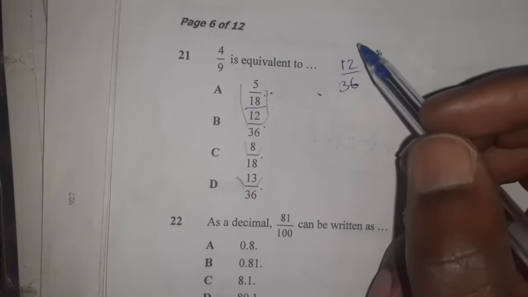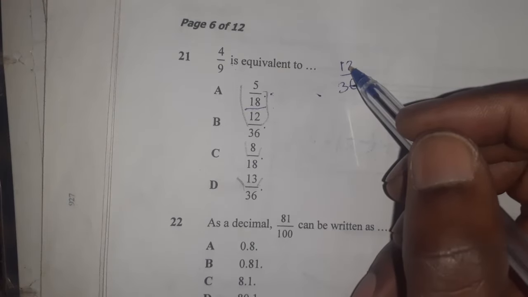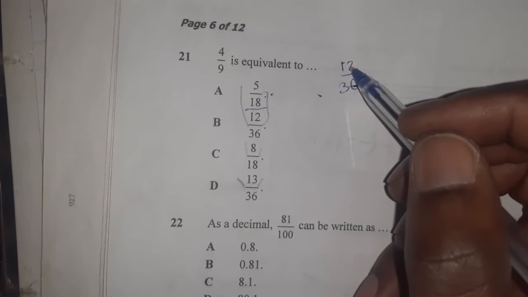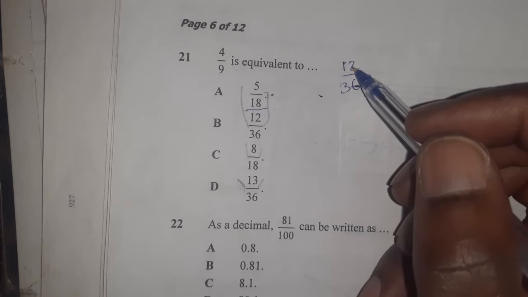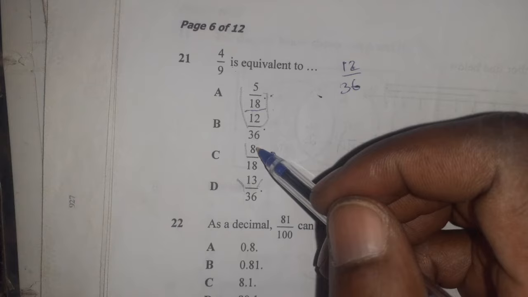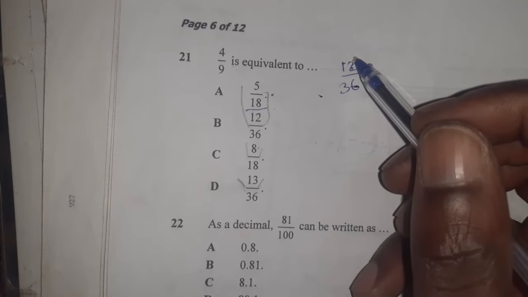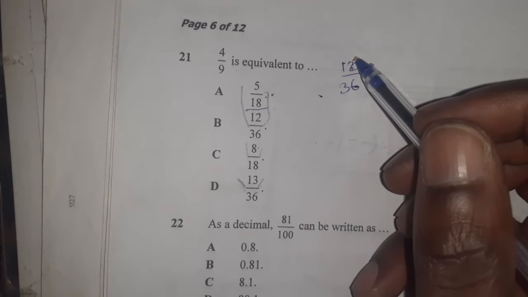When you divide this one by 3, what do you get? Divide this one by 4. No. Okay, no, not this one.